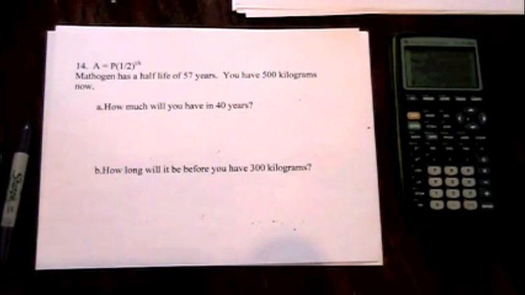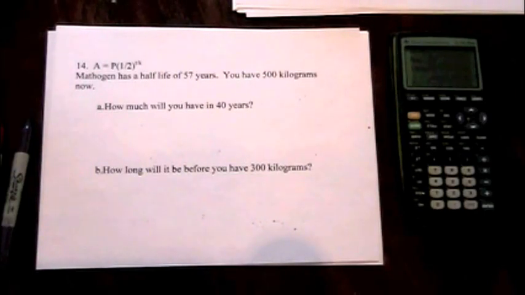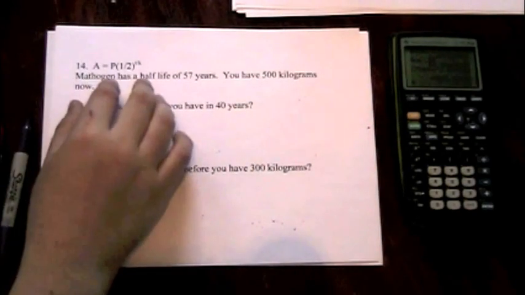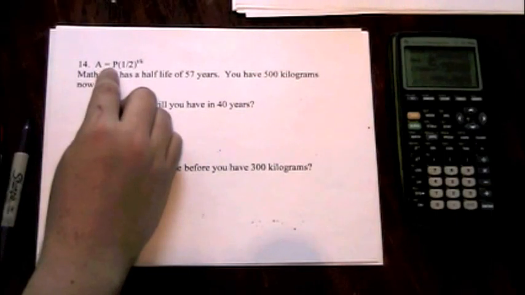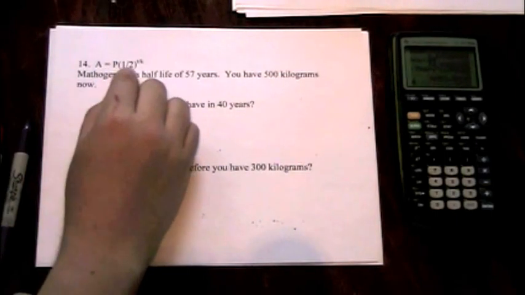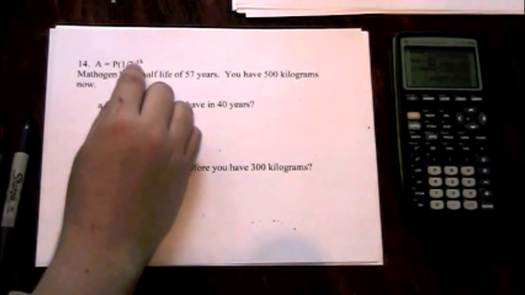Problem 14 asks us to investigate the chemistry side of exponential functions a little bit, this time in terms of half-life. And we have an exponential equation that's given to you. A equals P times 1/2 to the T over K.